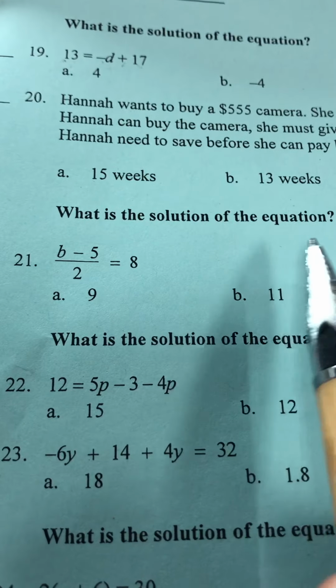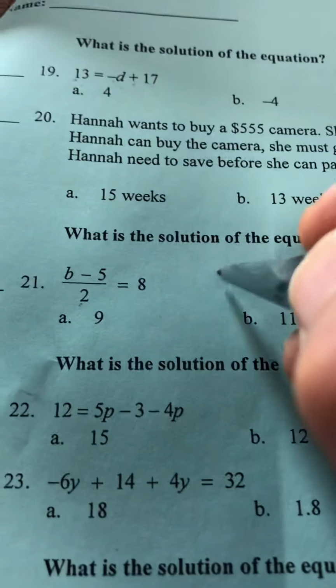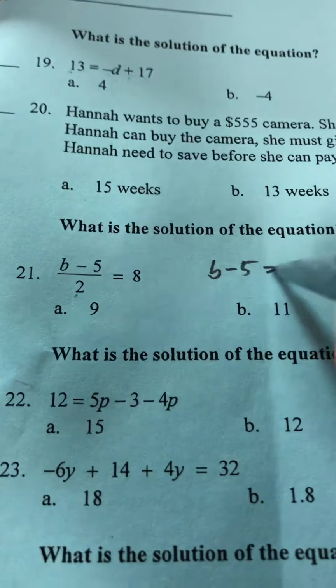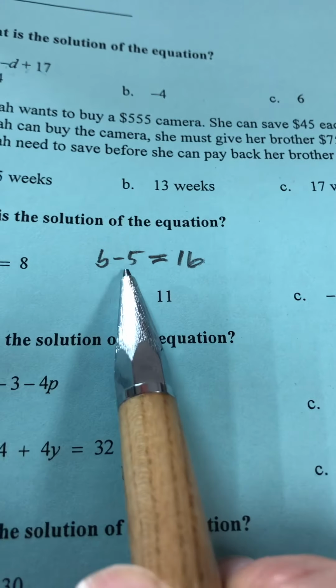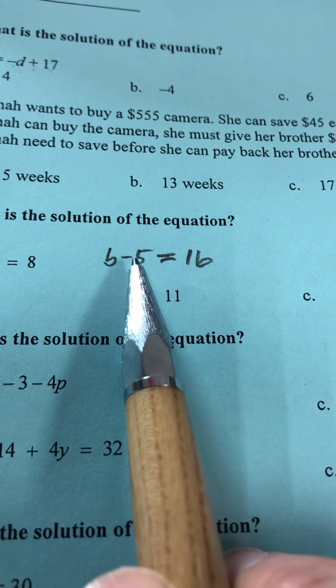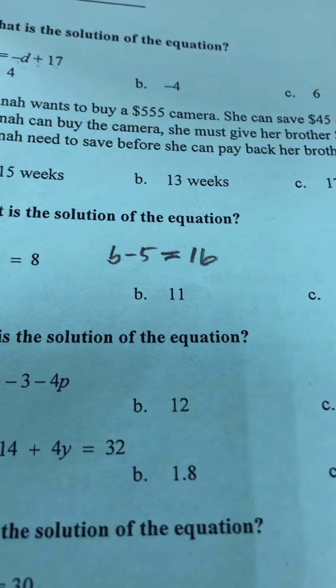What is the solution of the equation? You would multiply by 2. So you would get, let me take you to the first step. And so I multiply both sides by 2. Now you would add 5 to both sides. So B equals whatever 16 plus 5 is.